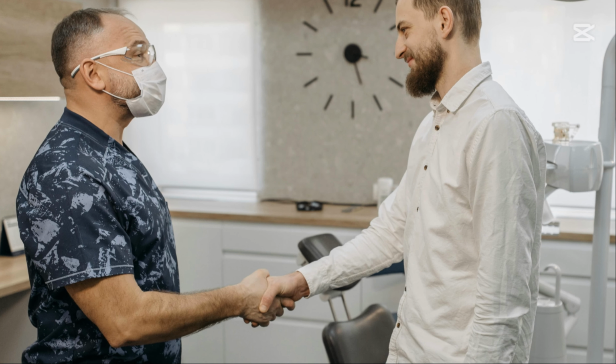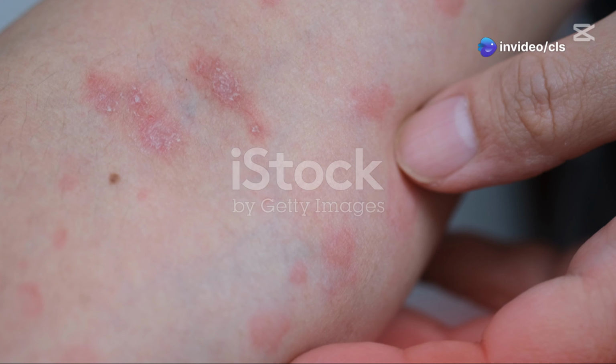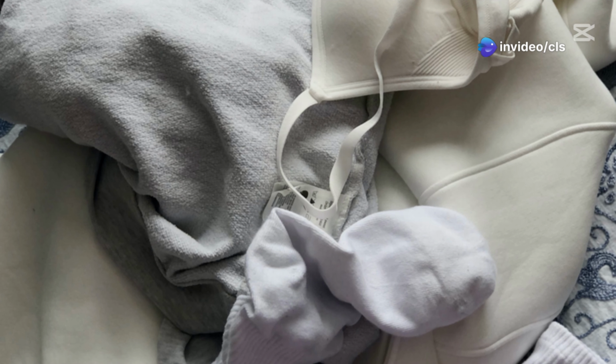Impetigo spreads easily through close contact. Touching an infected person's sores transmits the bacteria. Sharing personal items like towels, toys, or clothing can also spread the infection.